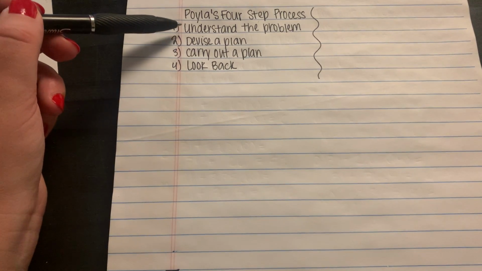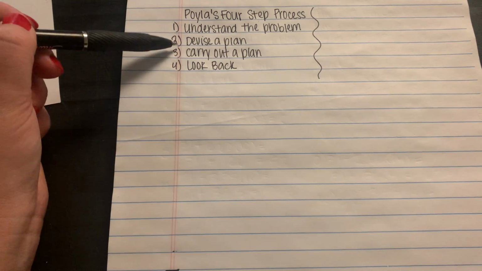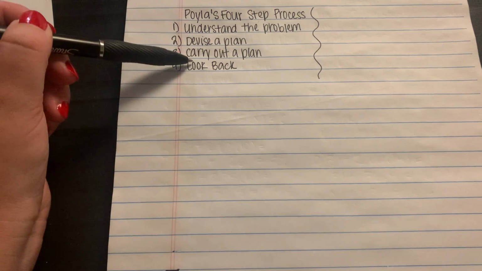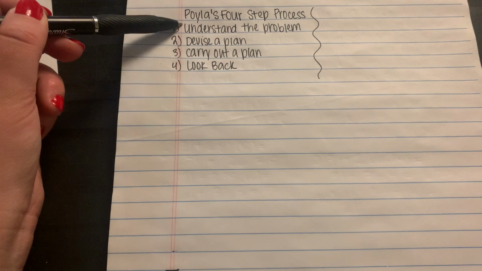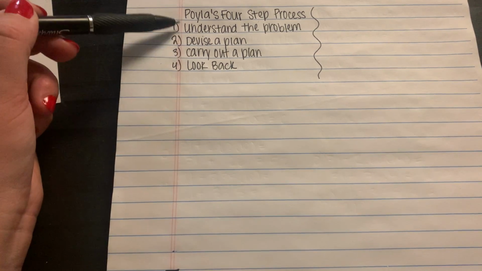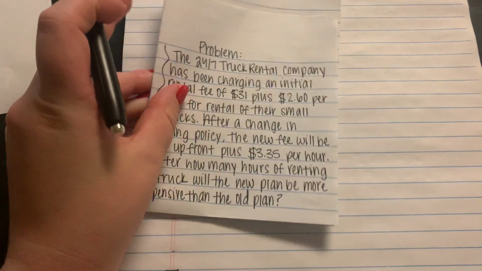The first is that we have to understand the problem. The second is that we have to devise a plan to solve said problem. Then we have to carry out that plan. And then we have to look back and see how we did, how we can improve, look back at our work pretty much. So the problem we're going to be doing is a word problem.